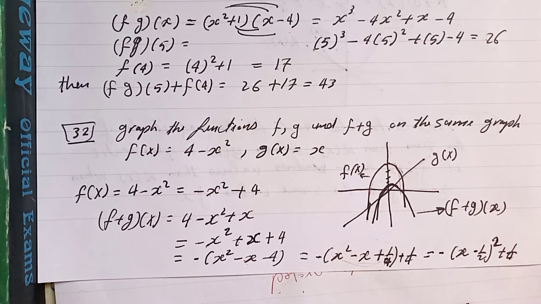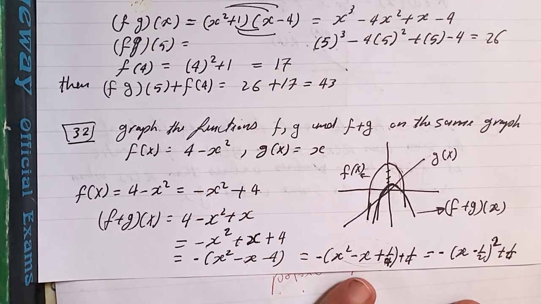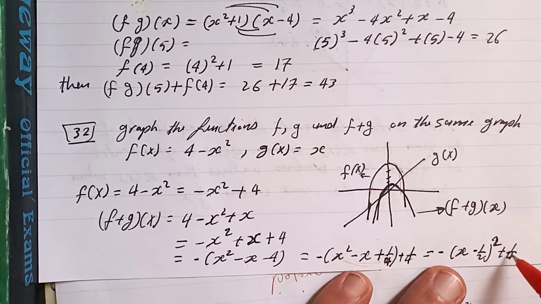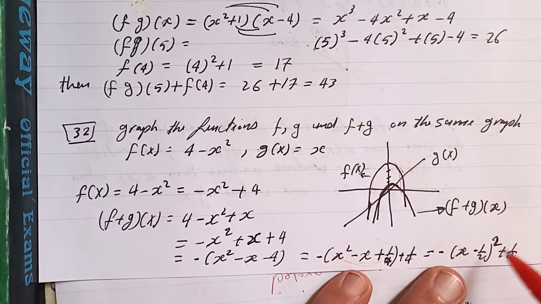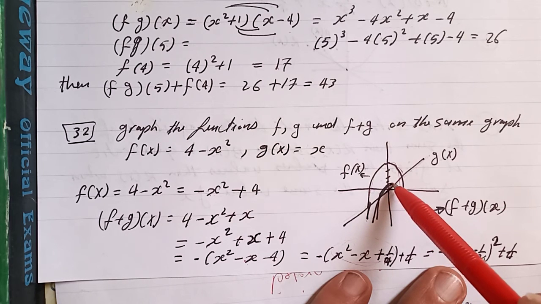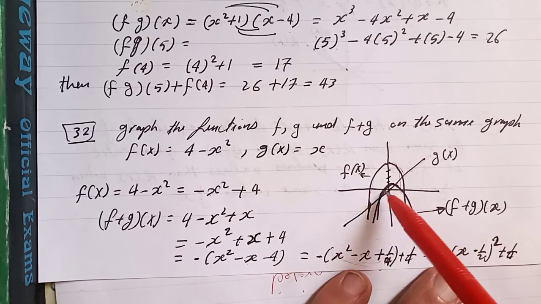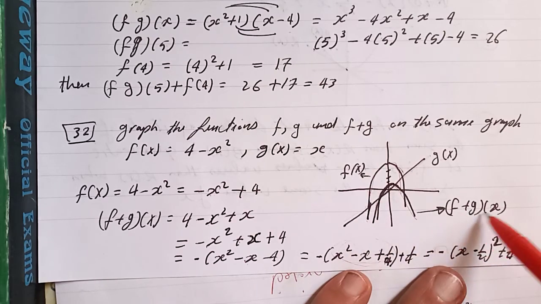This is the operation of completing the square, plus a quarter. Then look at this. This is a quadratic function shifted up a quarter and to the right half, which means the vertex is half to the right, and it is reflected on the x-axis. This is the f plus g(x).